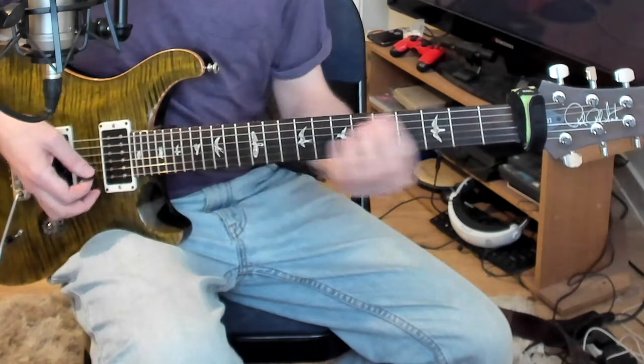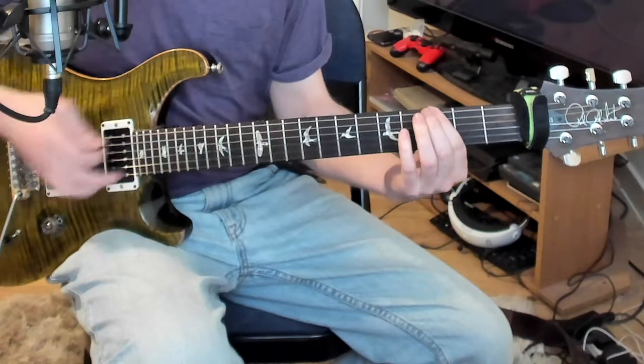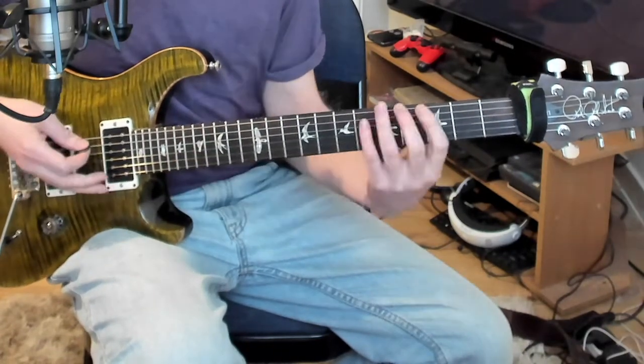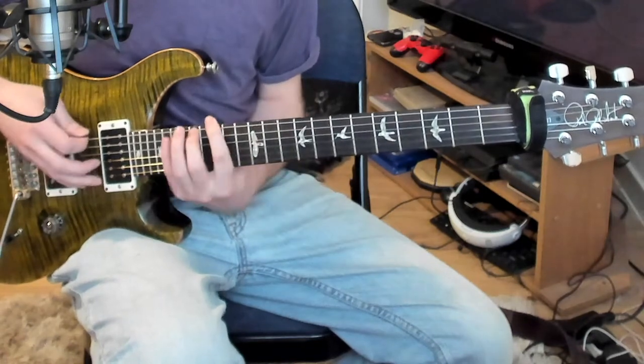And then you're back to the start, an octave higher, which will be back to the first position, first shape.